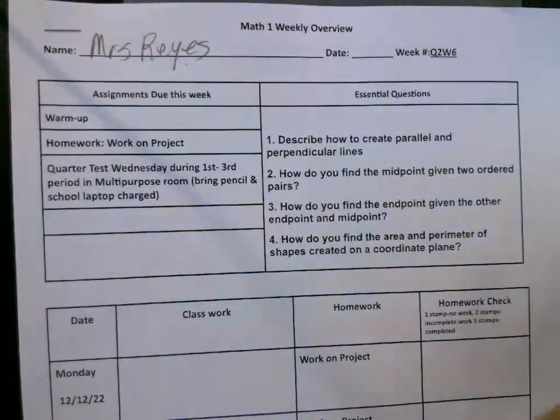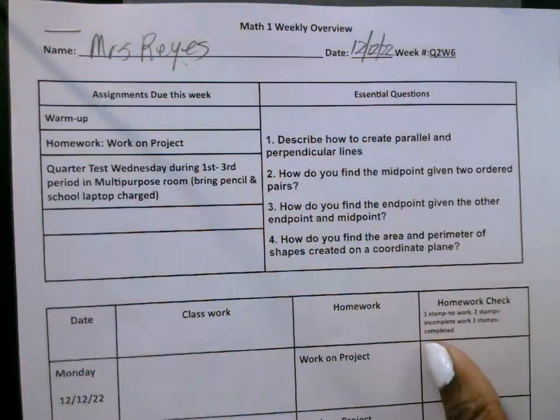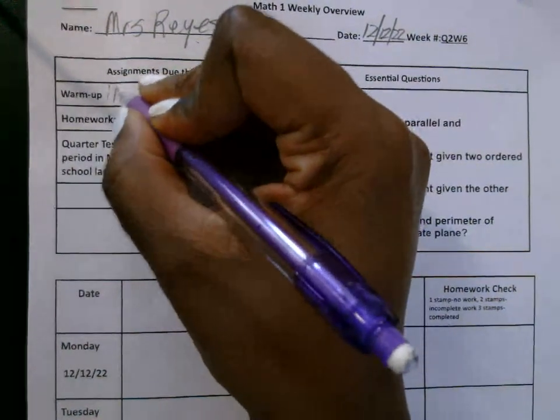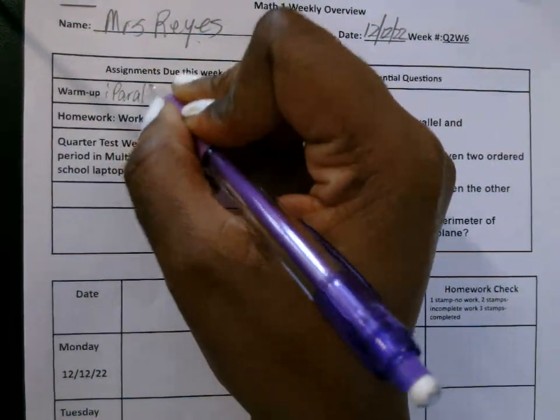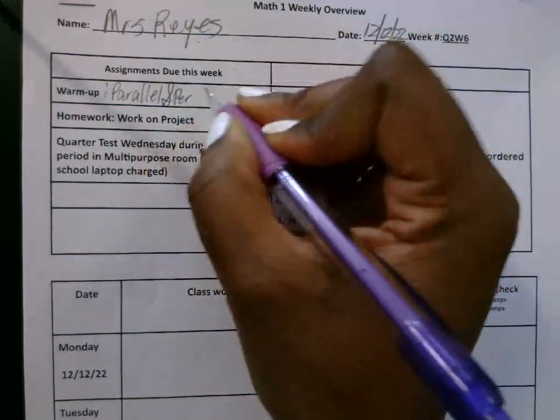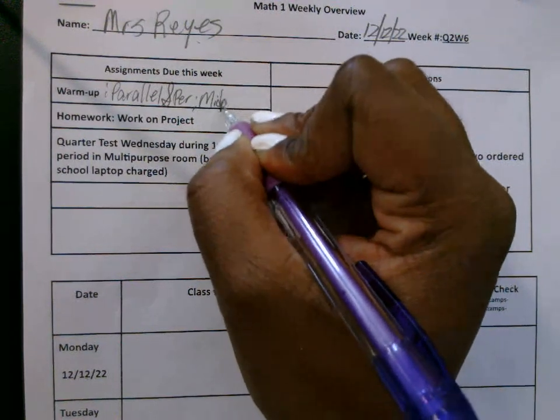Today is the 12th, 12/12/22. This week, our warm-up is going to be the two different sheets that you'll find in the packet. I'm going to grade that as your warm-up for this week. One is going to be on parallel and perpendicular lines. I'm going to abbreviate. And the other sheet is going to be on midpoint, endpoint.